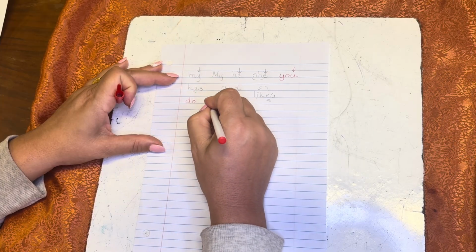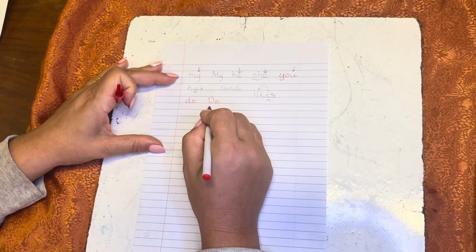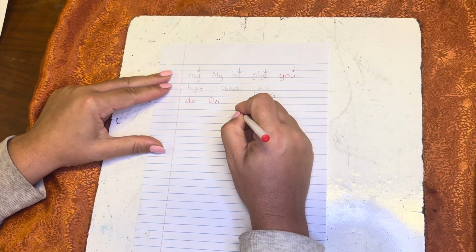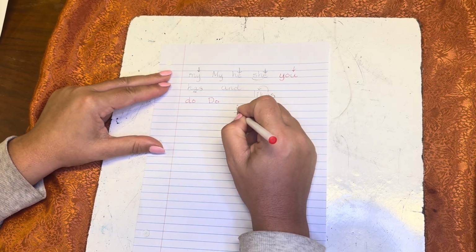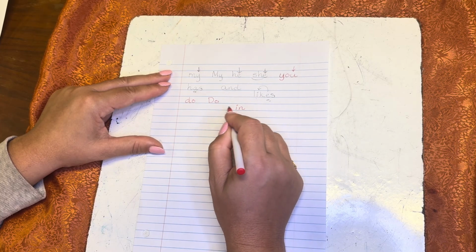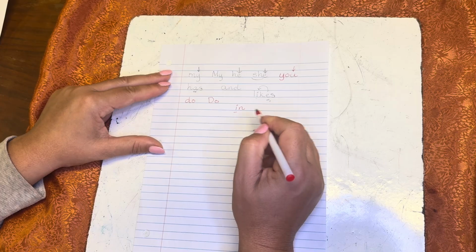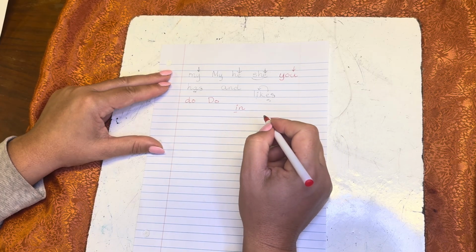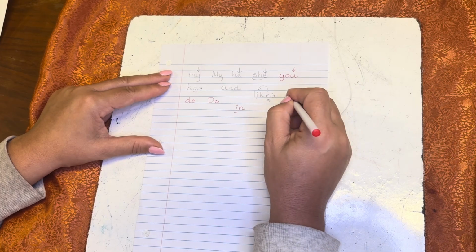Remember, sometimes we can see it with the capital D, so that's do. We also have the word in, but we know that is in, so memorize that. We're starting to get a little faster with our sight words, so I may not be going over all the rules so much, but you should be getting faster at this.